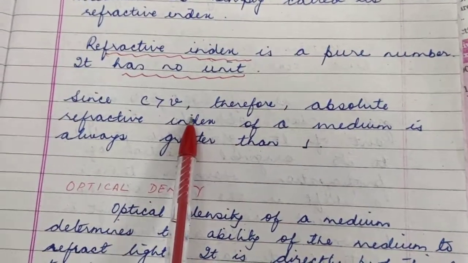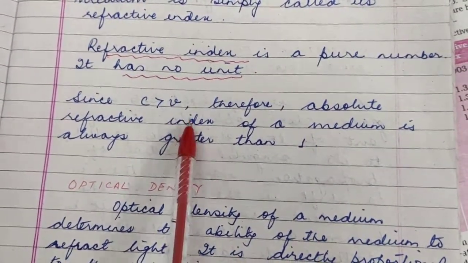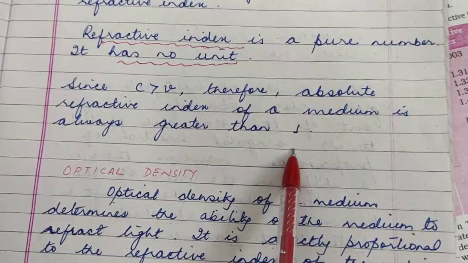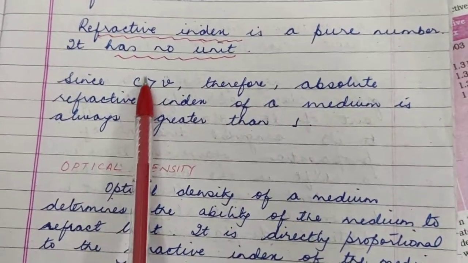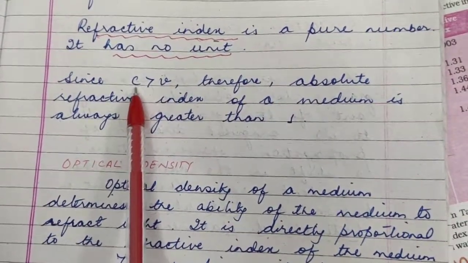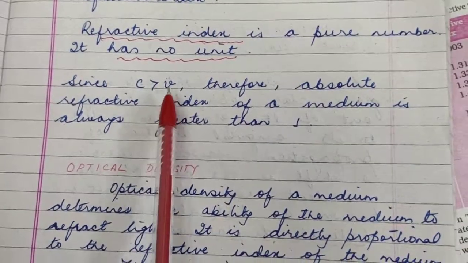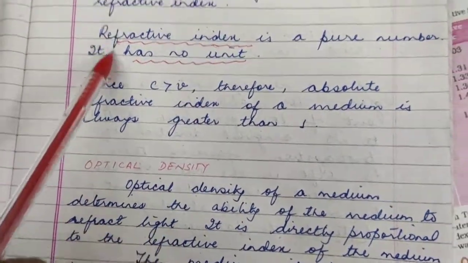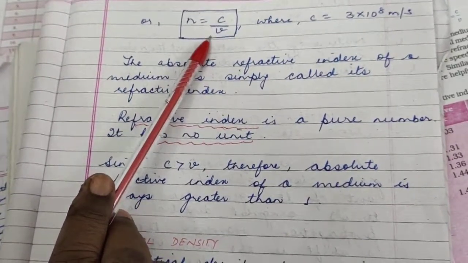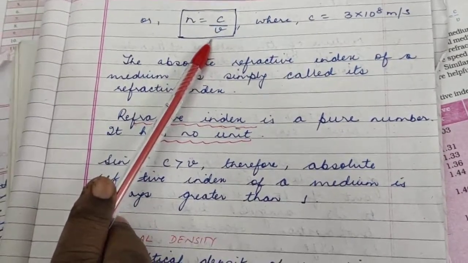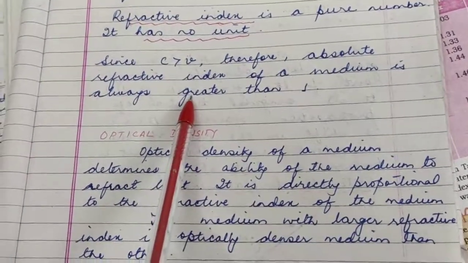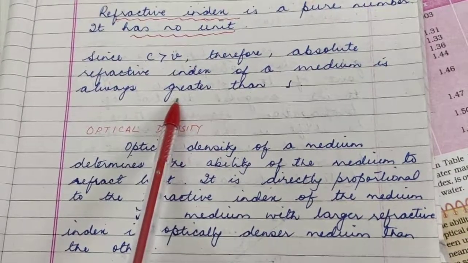Now absolute refractive index of a medium is always greater than 1. Children, remember this, that absolute refractive index of a medium is always greater than 1. Why? Because we know that the speed of light in vacuum or air is the greatest. Light travels fastest in vacuum or air than any other medium. So whatever medium you take, C will always be greater than V. And when the numerator is greater than the denominator, your answer is always greater than 1. So absolute refractive index of a medium is always greater than 1, whereas relative refractive index of a medium may be less than 1.